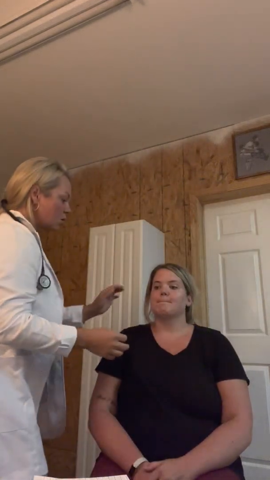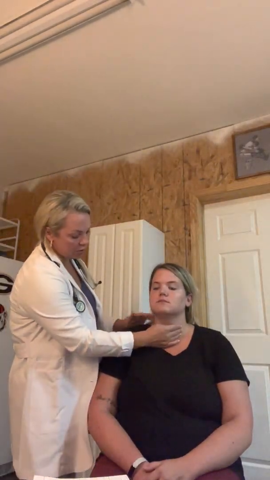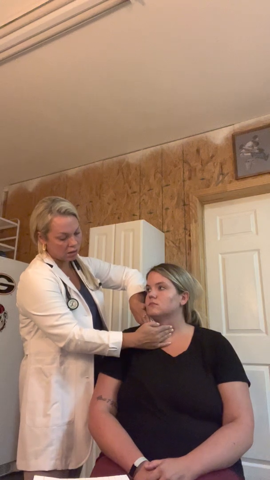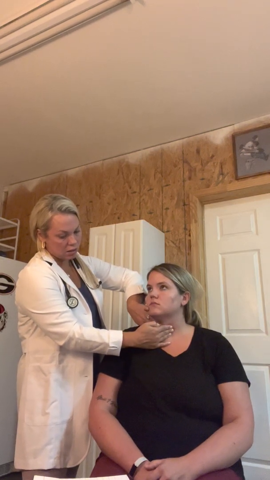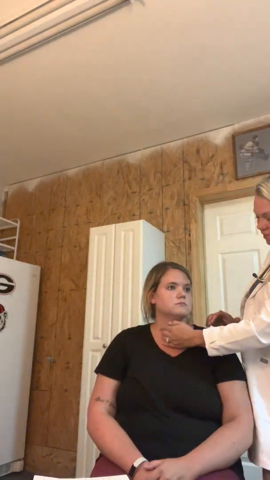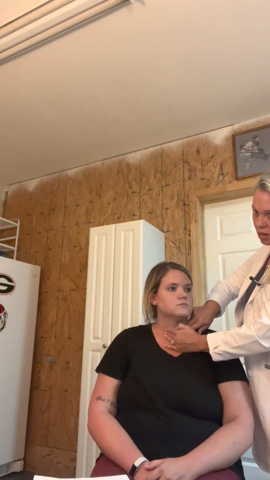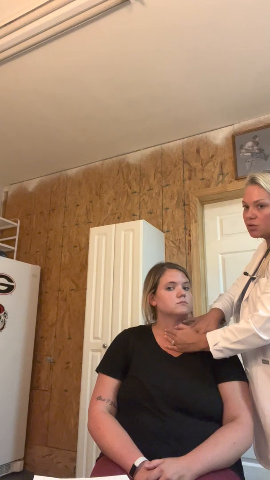All right, Melissa, so I'm still going to be palpating your thyroid. To assess the right side of your thyroid, I'm going to push the thyroid to the right side and have you slightly look to the right side. Okay, Melissa, now I'm going to have you look slightly to the left side. Okay. All right, when I palpate, I do not feel any nodules.